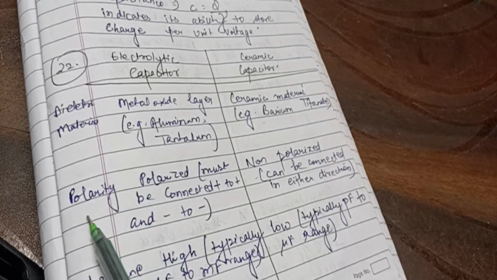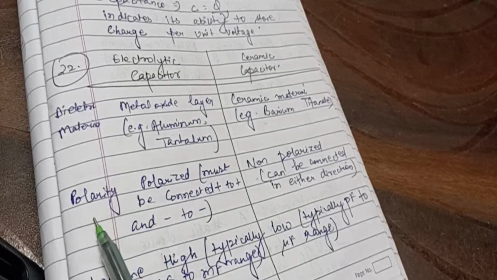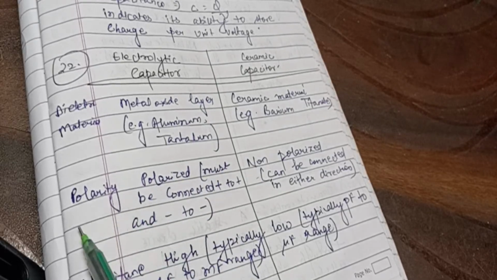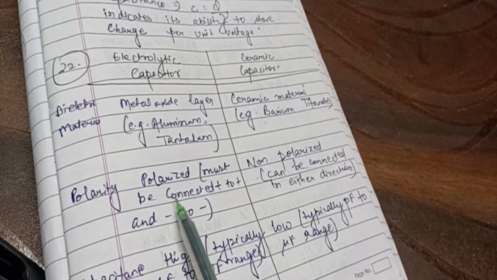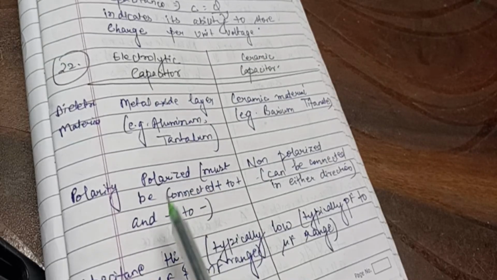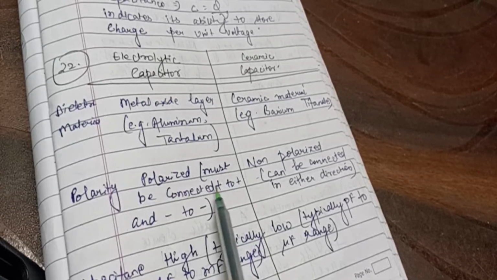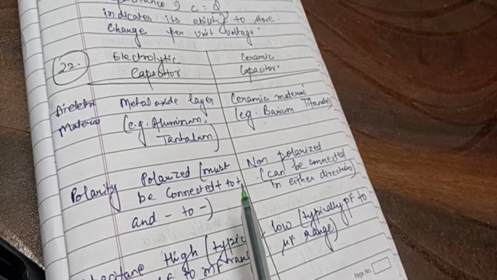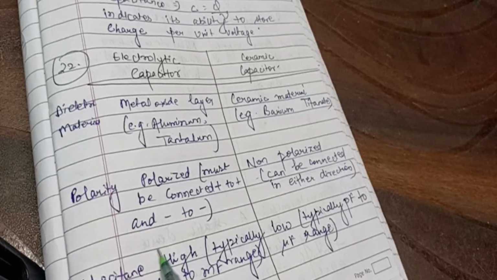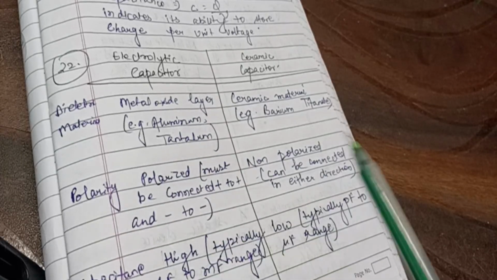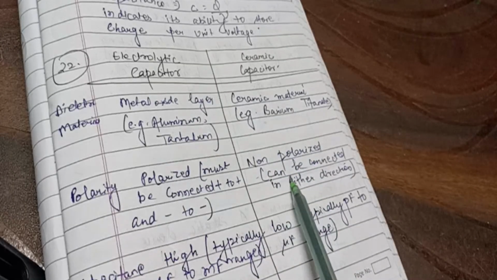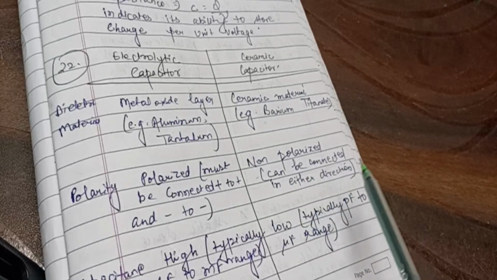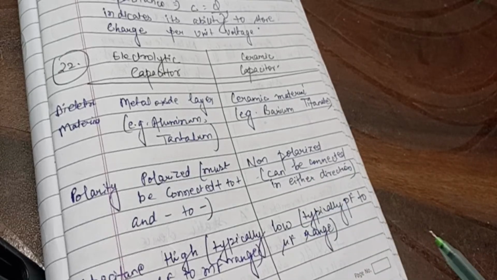On the basis of polarity, the electrolytic capacitor is polarized. What do you understand by polarized? That is, the positive should be connected to the positive, and the negative should be connected to the negative. But on the other hand, ceramic capacitors are non-polarized, and can be connected in either direction. It doesn't matter.